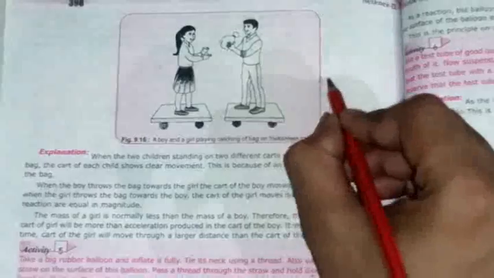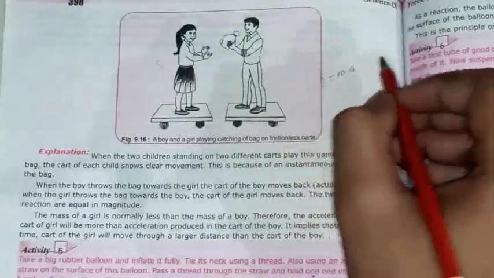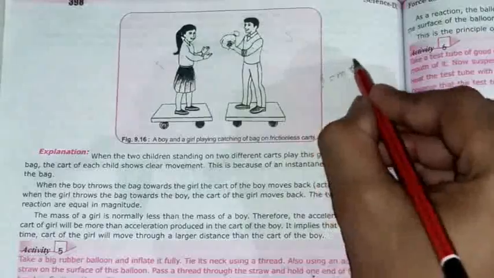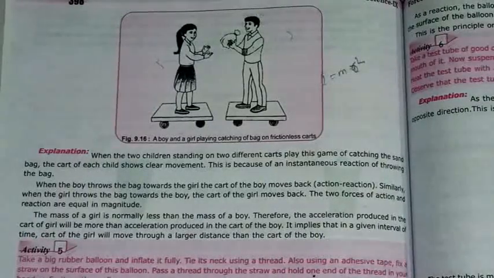I is equal to m into, sorry, m into r square. Inertia is equal to m r square.